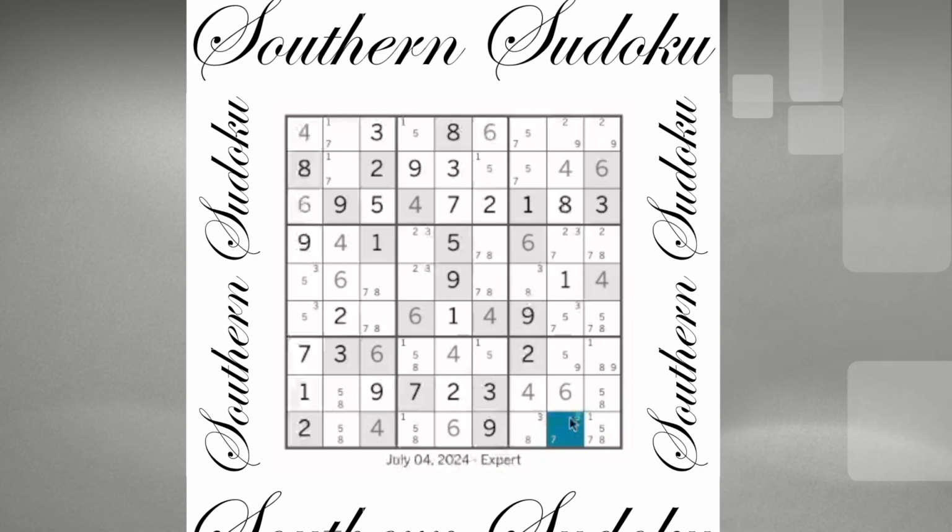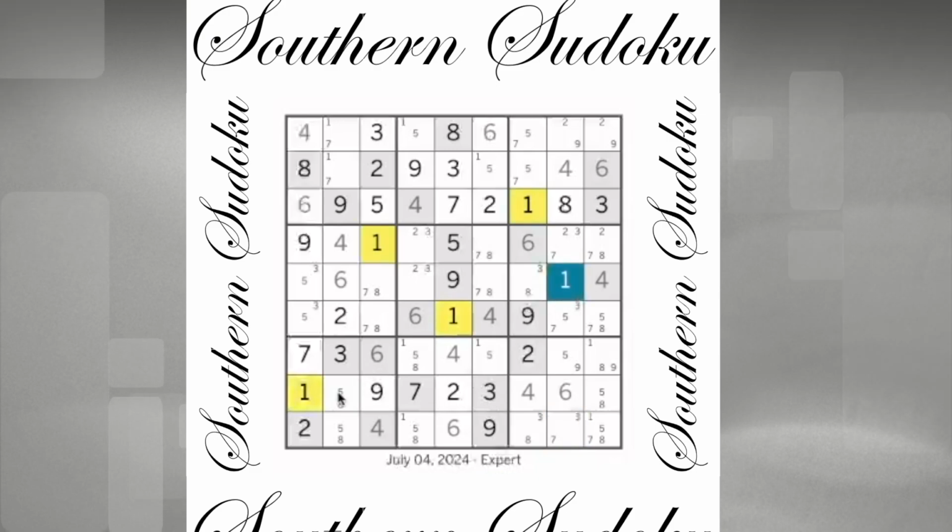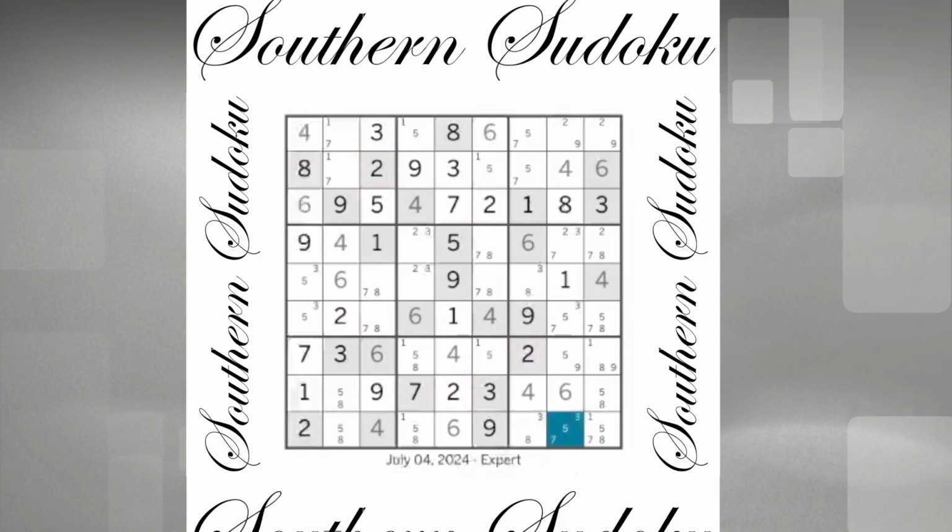That one can't be a 1 or a 2. It can be a 3. It can't be a 4. Of course, it can be a 5. It looks like everything around here can be a 5. It can be a 6. It can be a 7. It can be an 8 or a 9. Okay. We need to narrow down something.